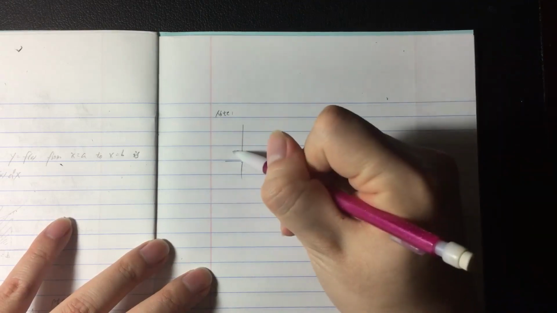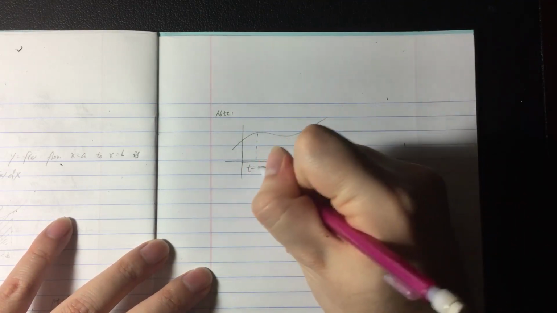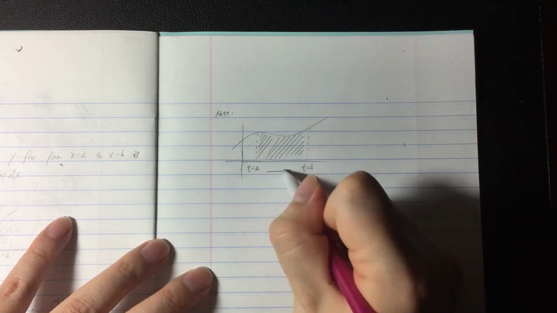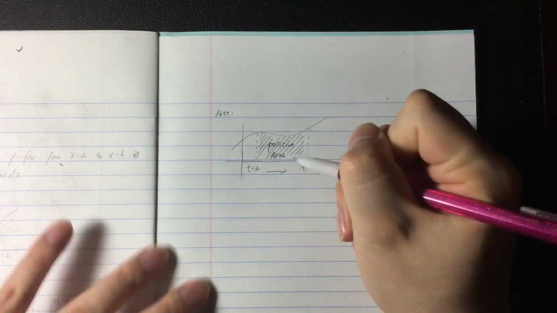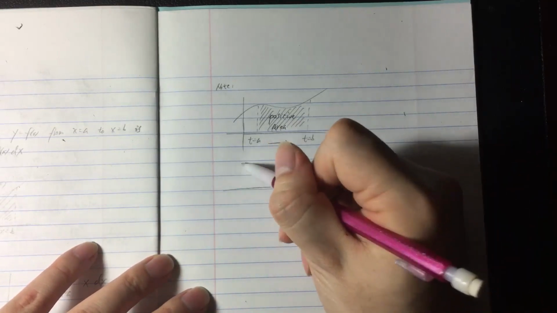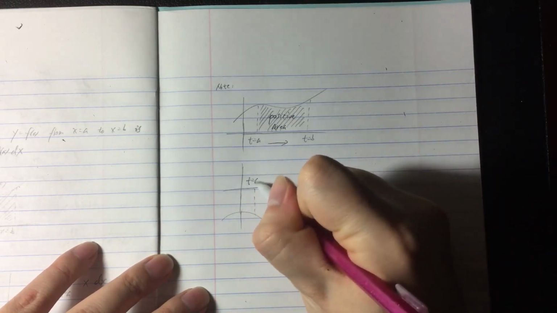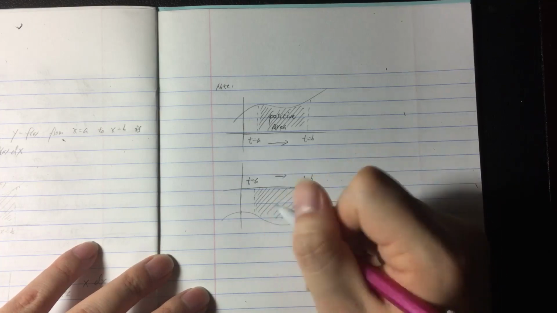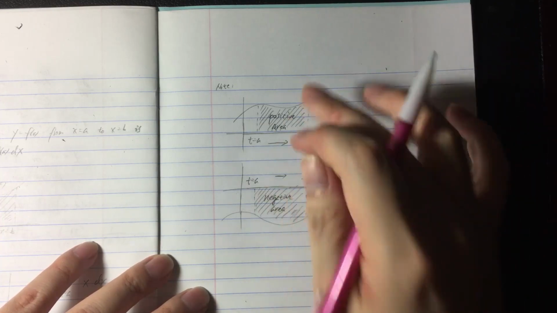Note, if an area is above the x-axis, when we take the integral from left to right, this area is positive. When the area is under the x-axis, when we take the integral from left to right, this area is negative. That's for area between the curve and the x-axis.